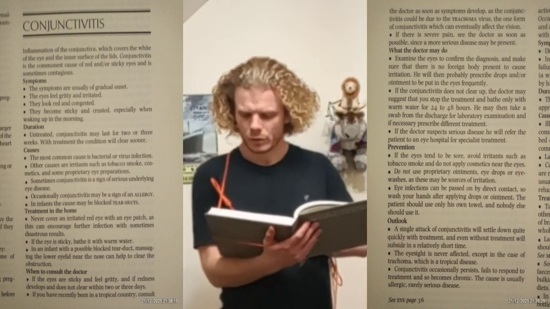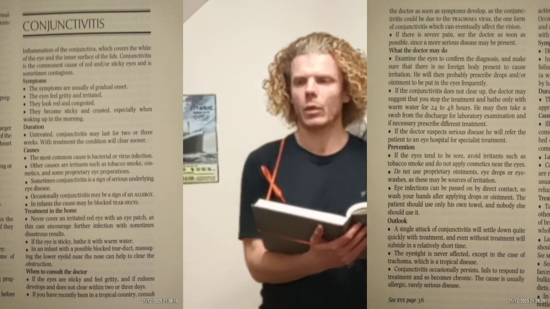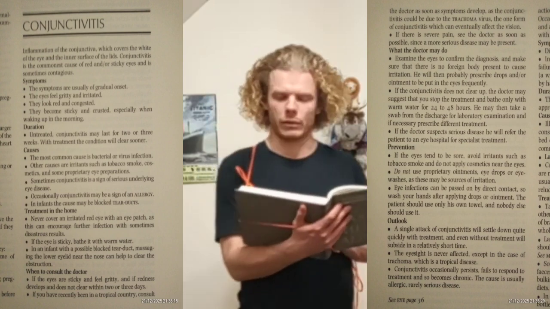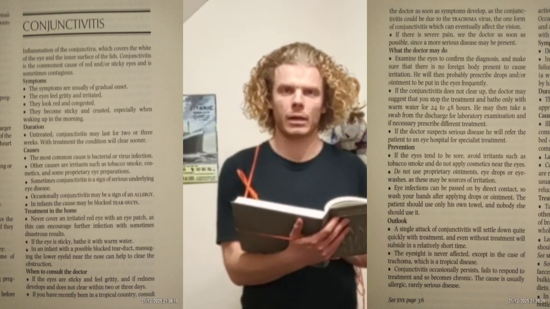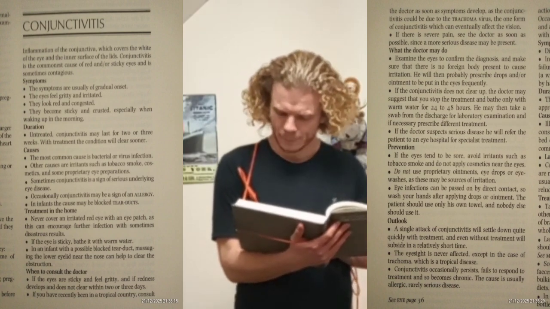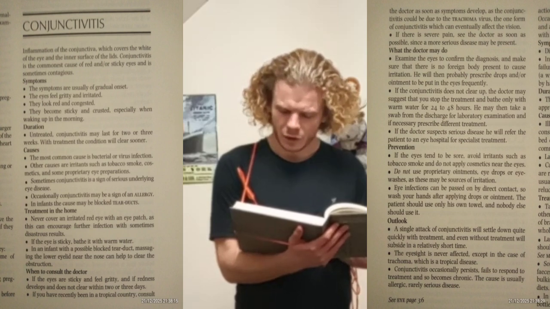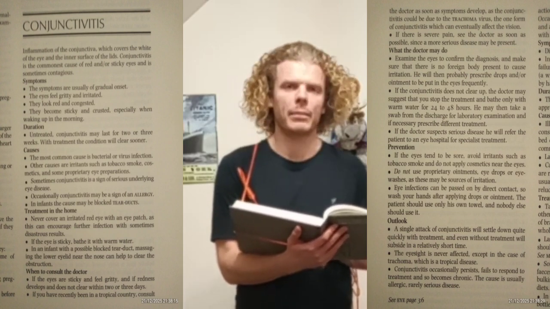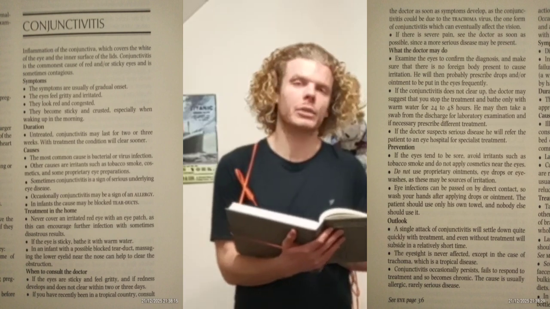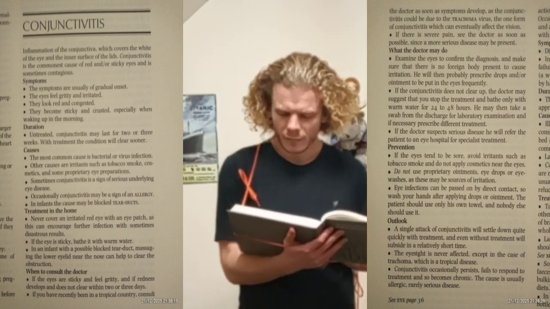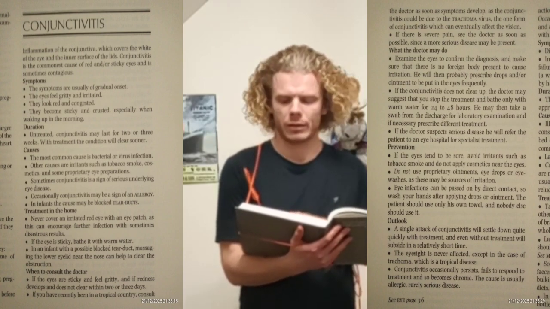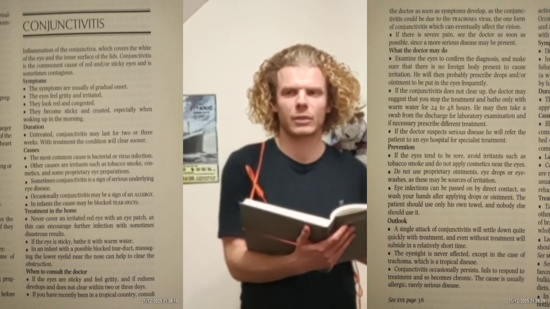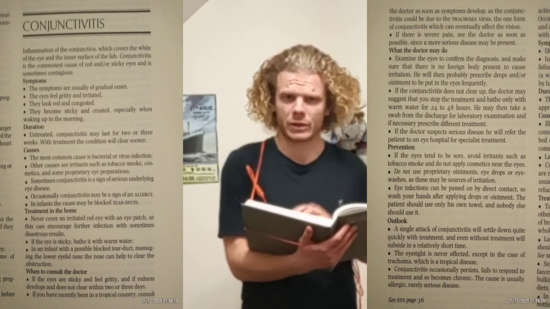Conjunctivitis is inflammation of the conjunctiva, which covers the white of the eye and the inner surface of the lids. We're just going to quote them. Conjunctivitis is the commonest cause of red and or sticky eyes and is sometimes contagious. Maybe we're going to say that it is the commonest cause of red eyes. Maybe they mean an inflammation type of red eyes, because there are other causes for red eyes. It could be that they are more common, but they are not from an inflammation.